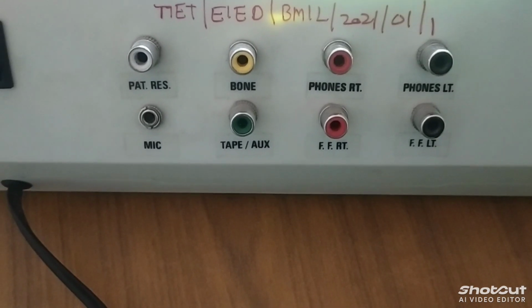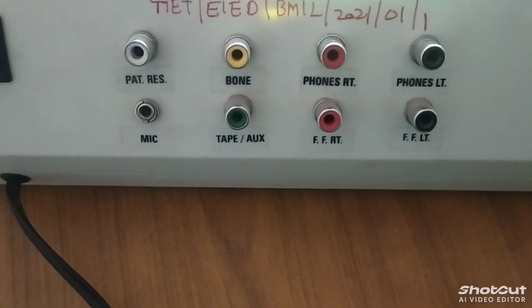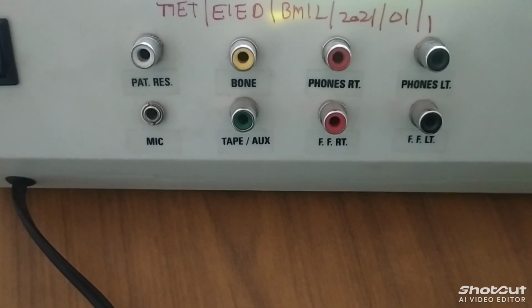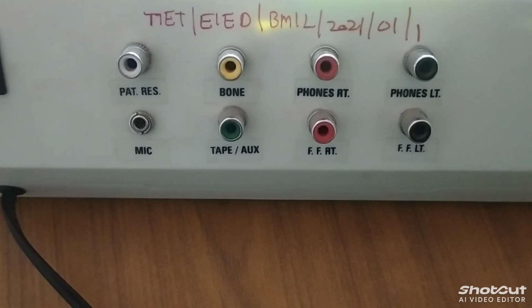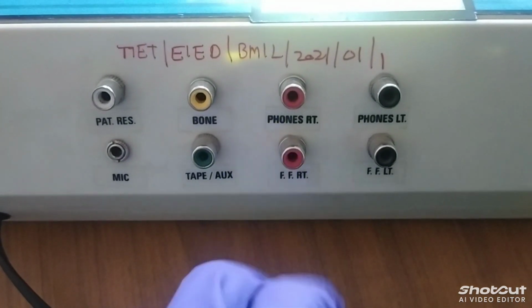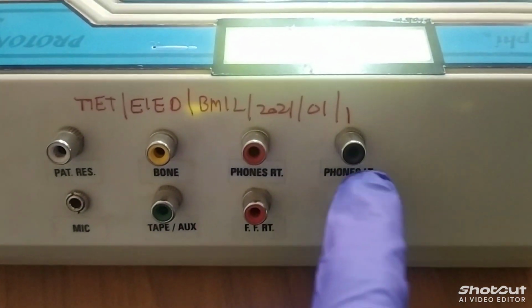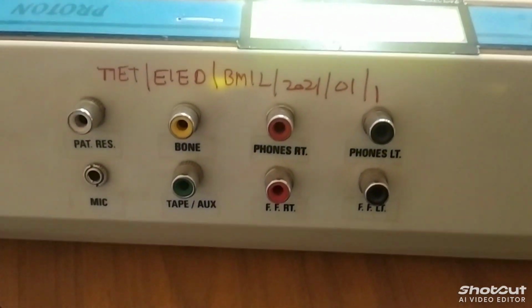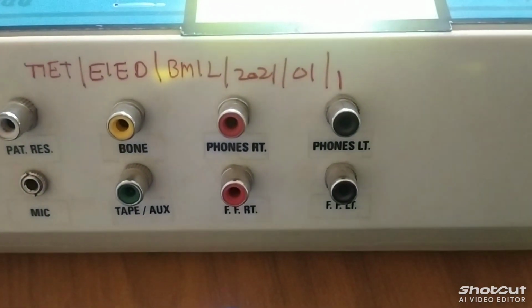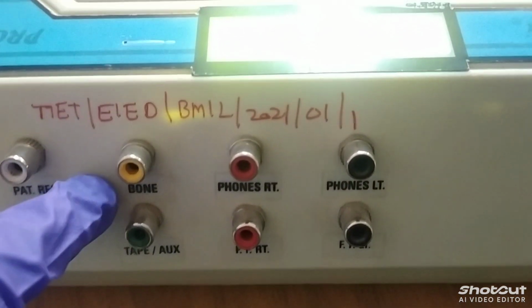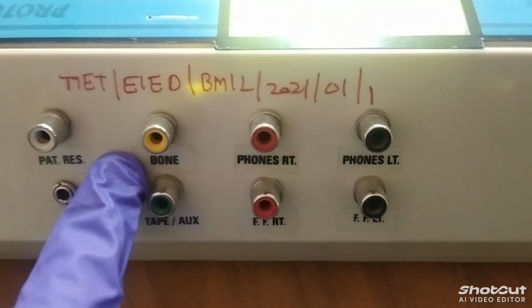So now we are going to discuss the ports given on this device. The first port is pat reset, which is used for patient response. The second ones are phone RT and phone LT, used for connecting your headphone, phone right side and phone left side. Next is your bone.